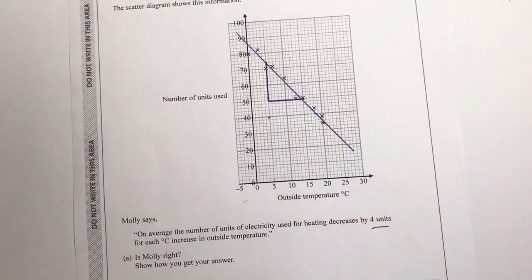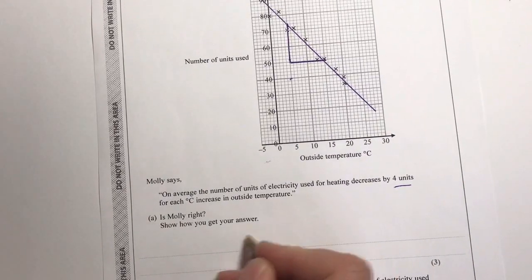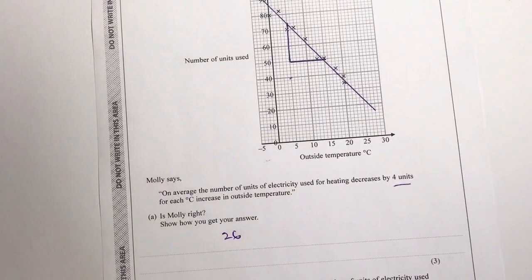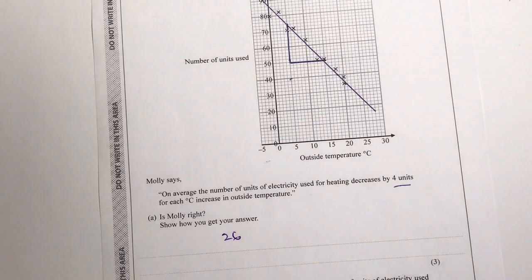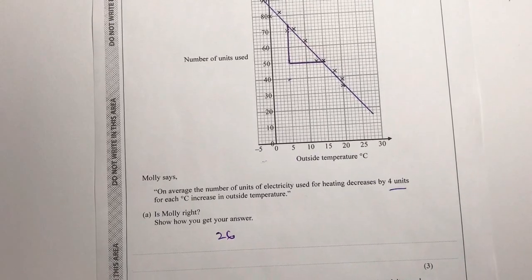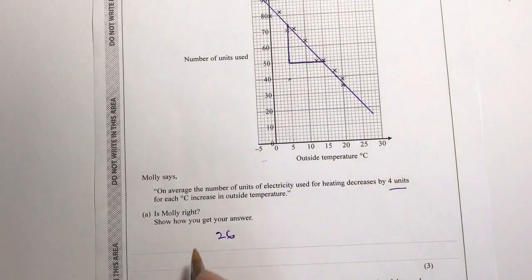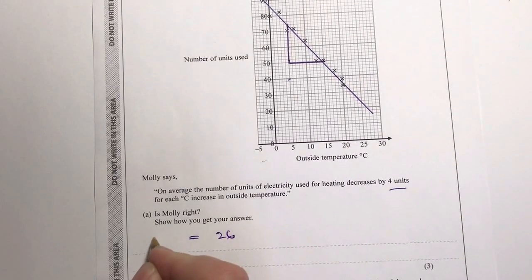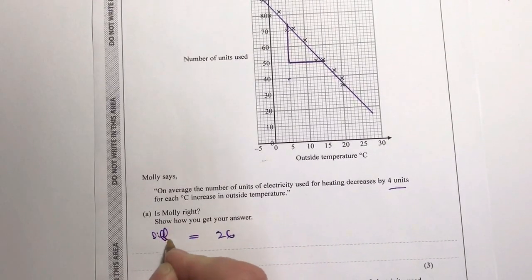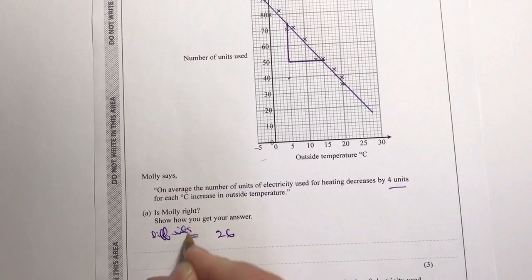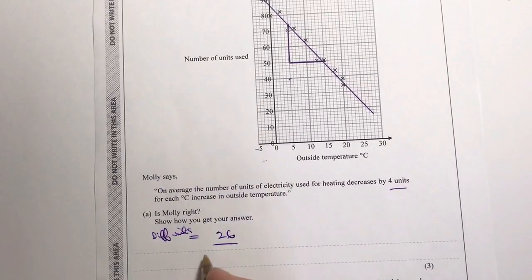So it's actually going to be the difference in y of 26. You appreciate this is just a video, so it's a little bit difficult to do this as carefully as I would if I was taking the exam.